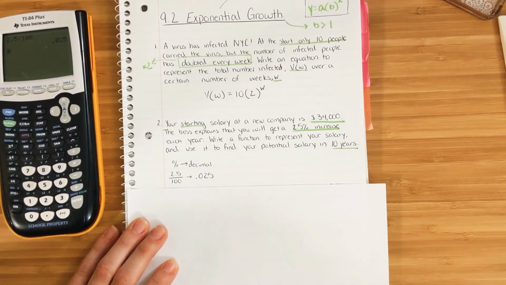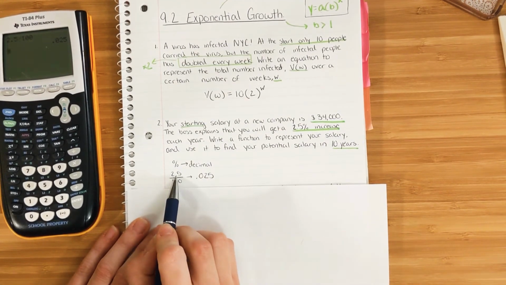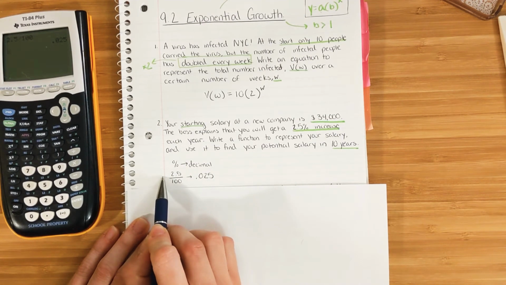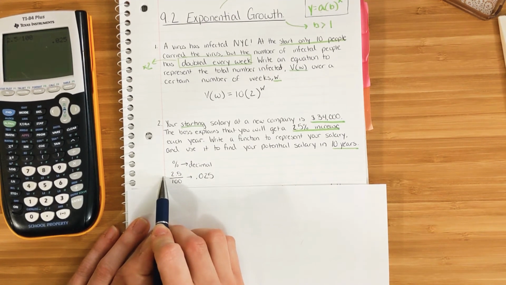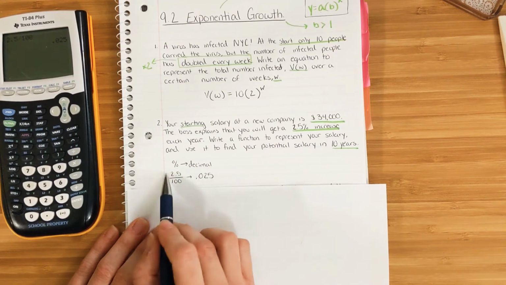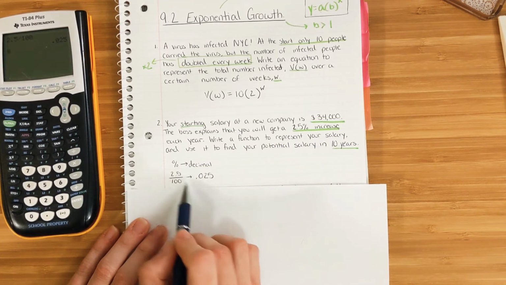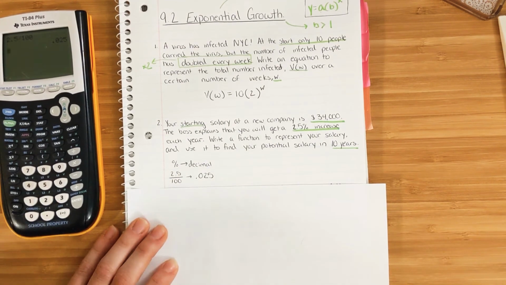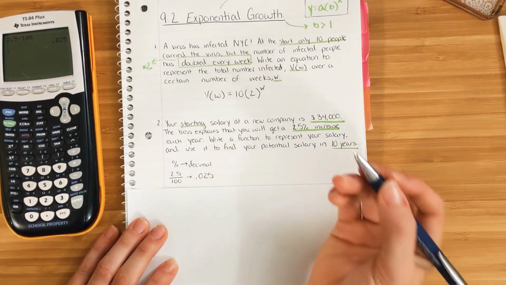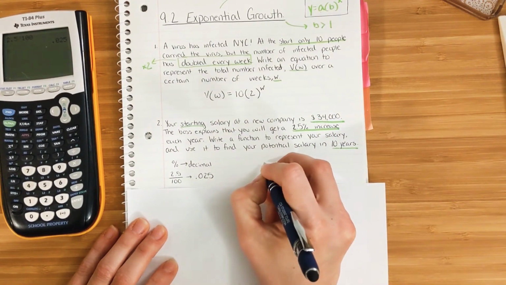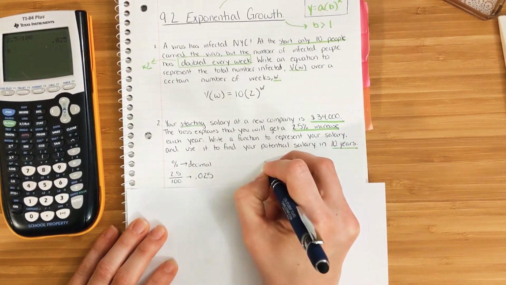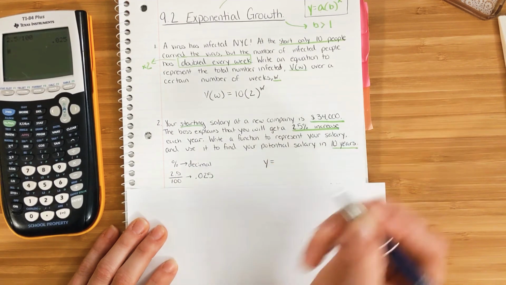Okay, which a lot of people like to think of the shortcut of taking the decimal place and swiping it twice to the left, which is what happens when you divide by 100. So we're going to take the decimal in its percentage form. We're going to change it to a decimal, a pure decimal, and then we're going to use that in our exponential growth function. Okay, let's stick to y equals here because they didn't give us any x or y's to use, so I'm going to stick with x's and y's.